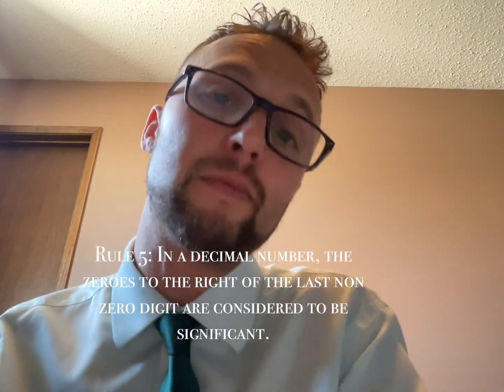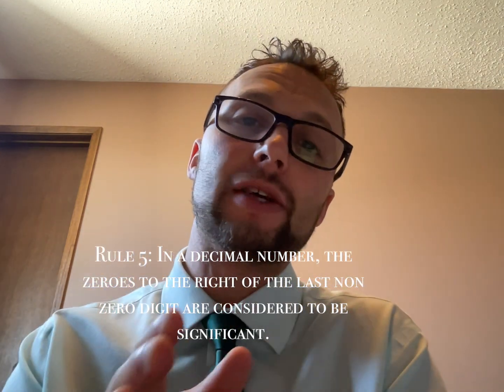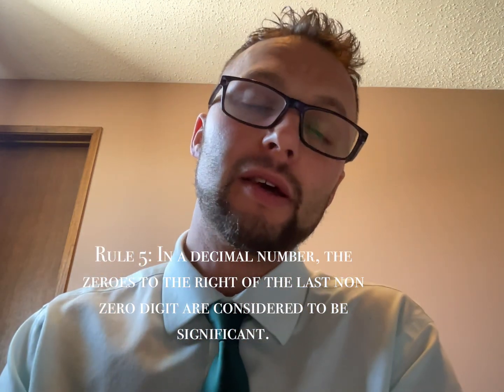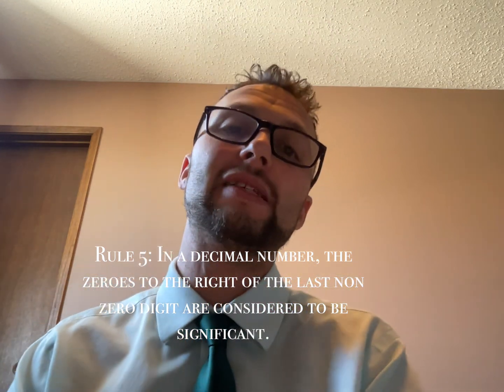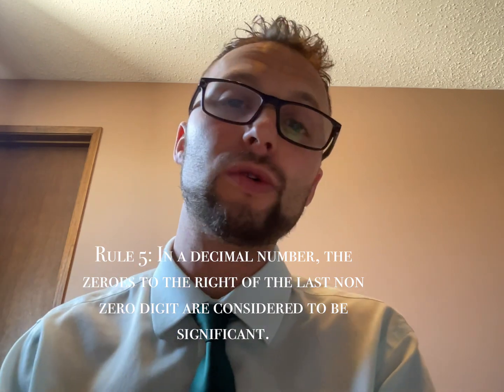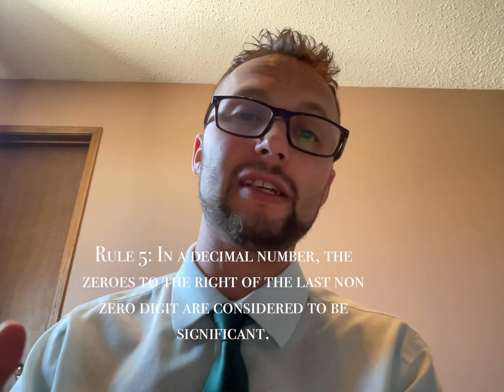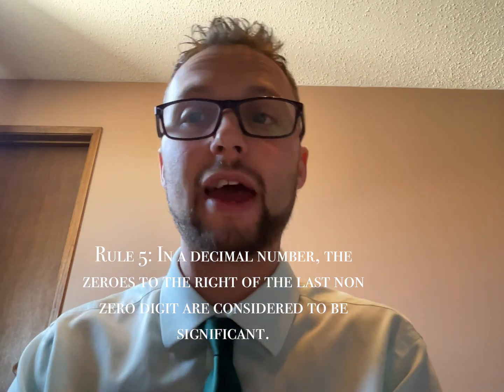Now, the fifth rule when assigning significant digits or figures is that when we have a decimal number, any zero to the right of the last digit in the number is going to be significant. That includes any zeros after the digit in a decimal or after the decimal point. So I'll give you two examples here.